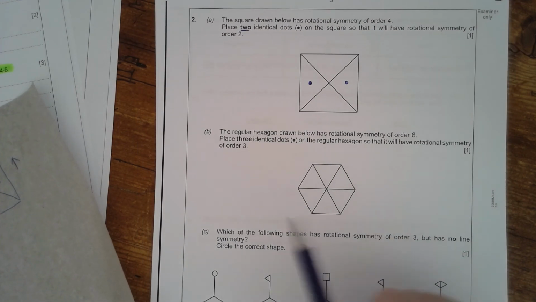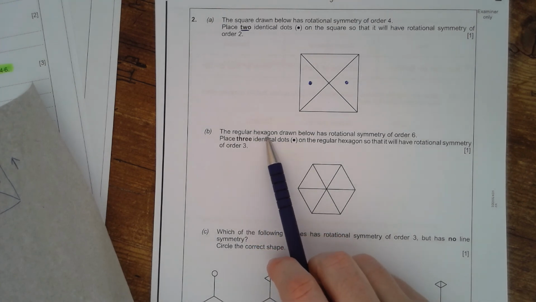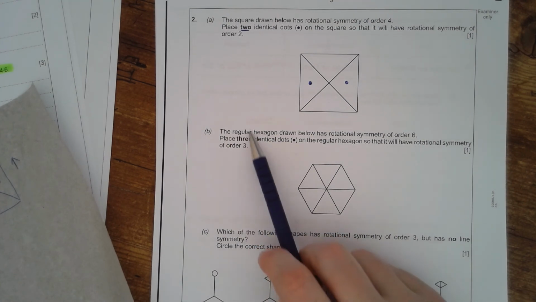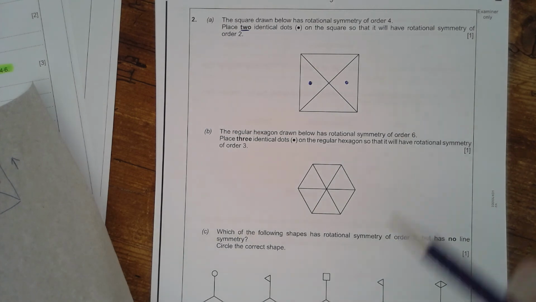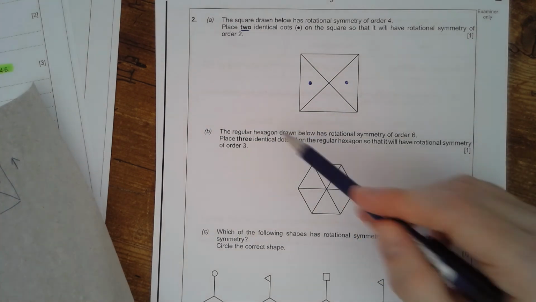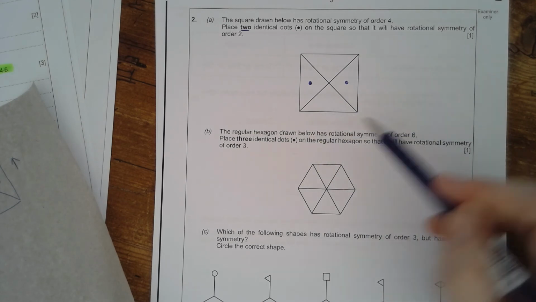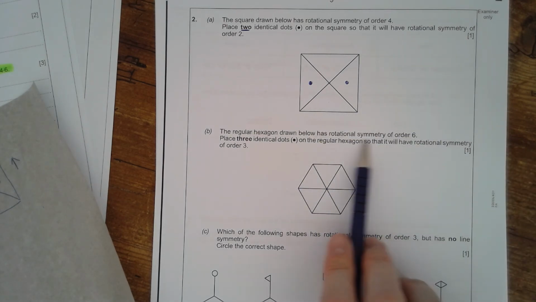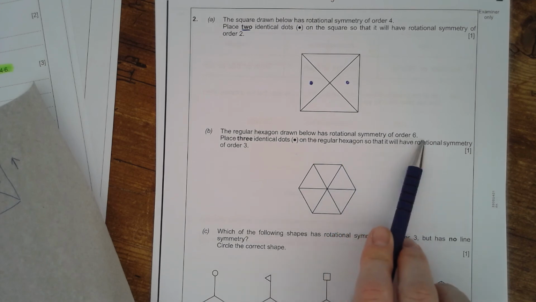Part B is very similar. It says a regular hexagon. So a hexagon is a 6-sided shape, and because it's regular, all the sides and all the angles inside will be the same. Now, because it's a 6-sided shape, you'd expect that to fit on itself 6 times. There we go. It has a rotational symmetry of order 6.